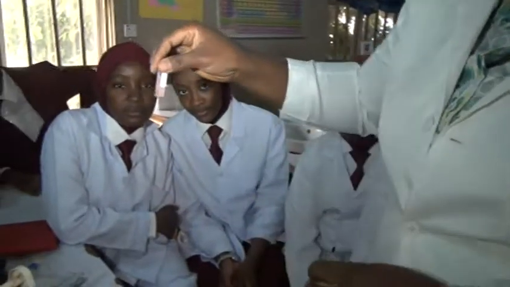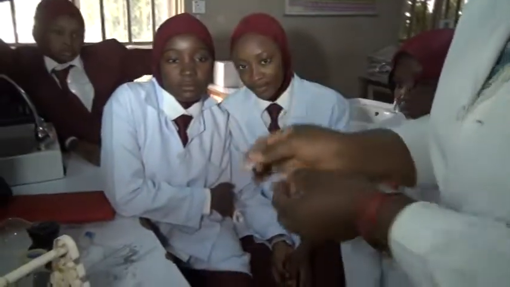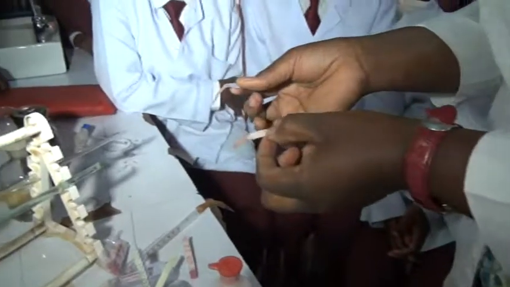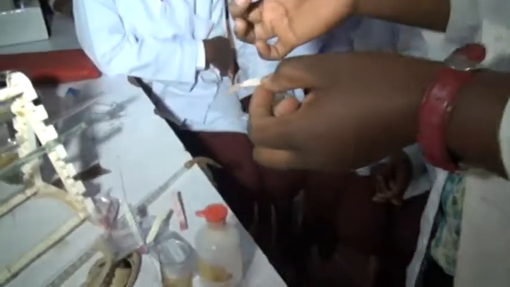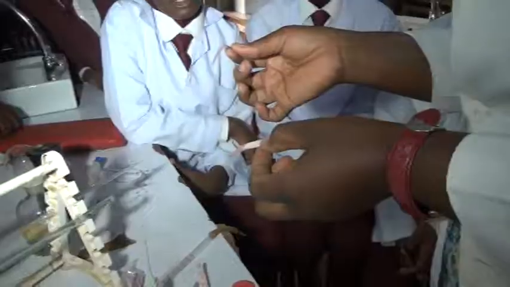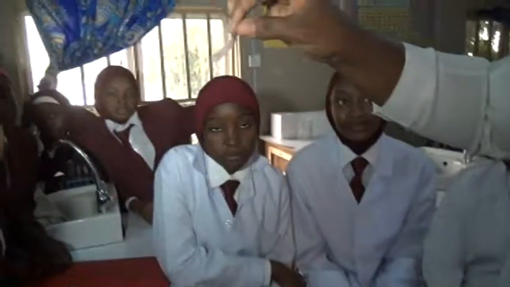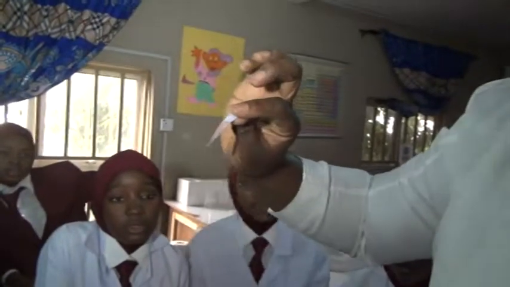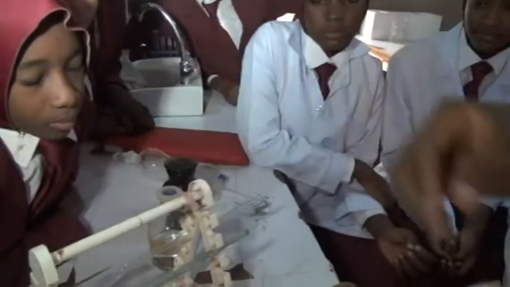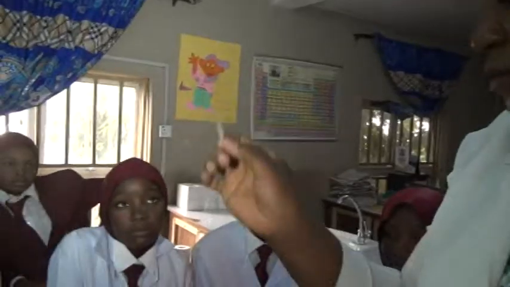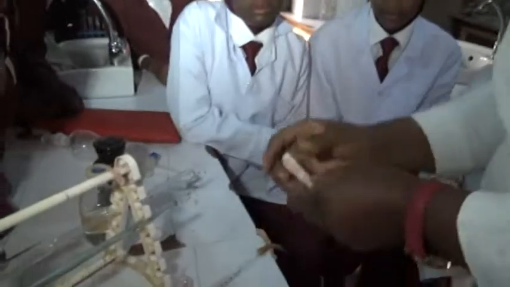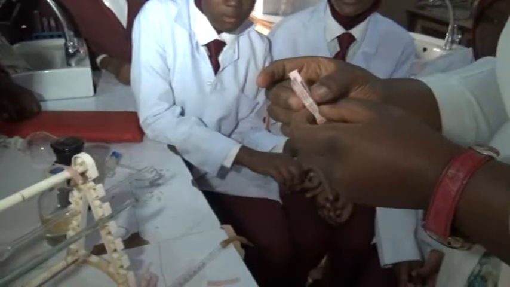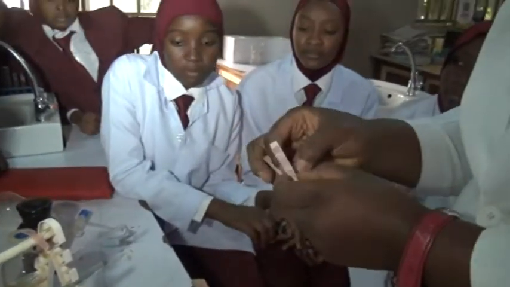Now look at it. Which of them changed? The blue. So this is what chemical now? Acid or base? Acid, because it has changed the blue litmus paper to red. So we keep it. Now that means we still have our red litmus paper. We have identified one. Now let's go again.